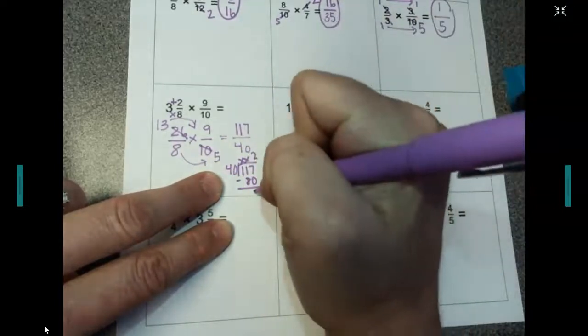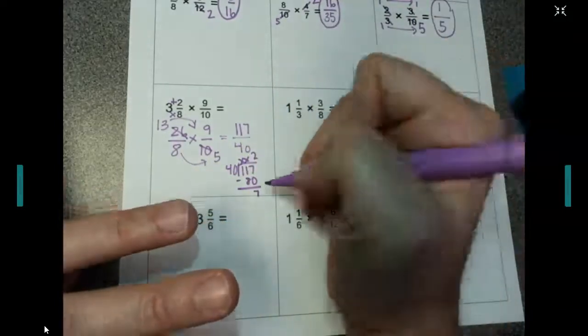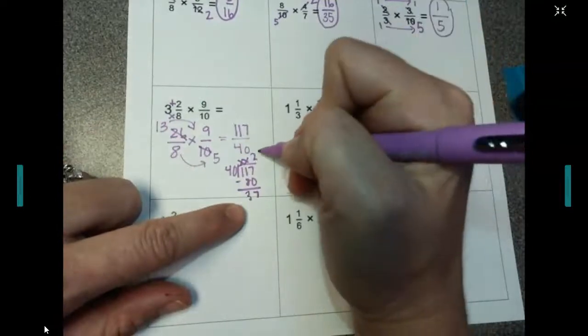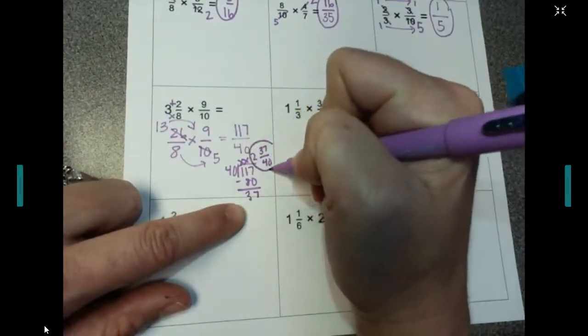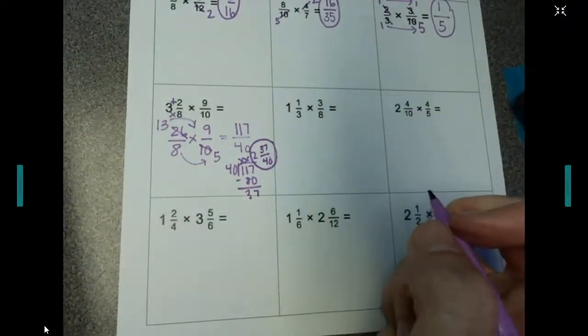7 minus 0 is 7. 8, 9, 10, 11, we get 3. So 2 and 37 over 40. That one is a weird answer. And just because you get a weird fraction does not mean it's a wrong fraction.